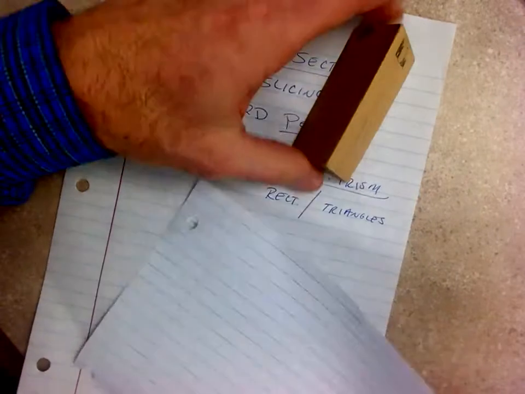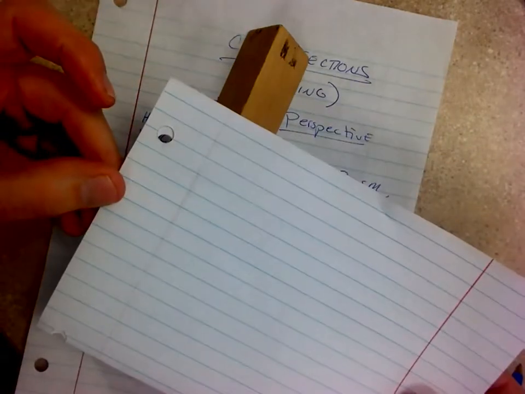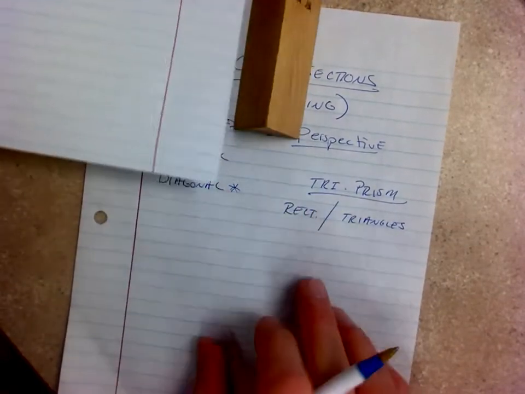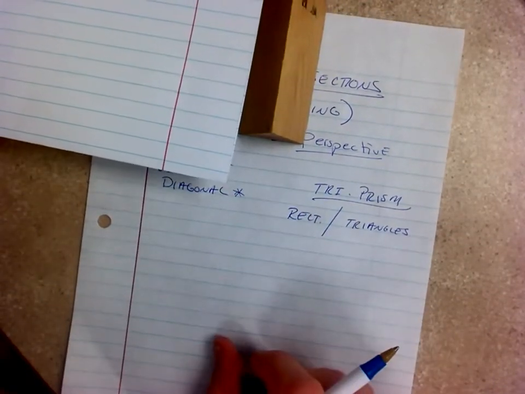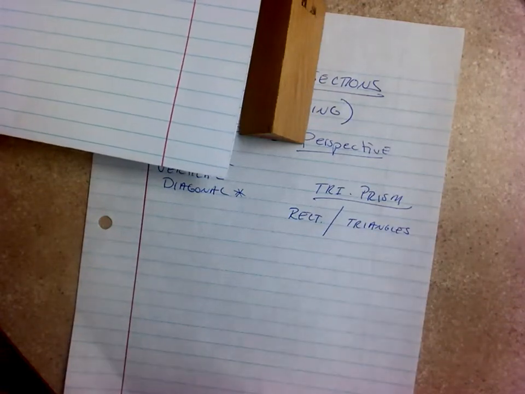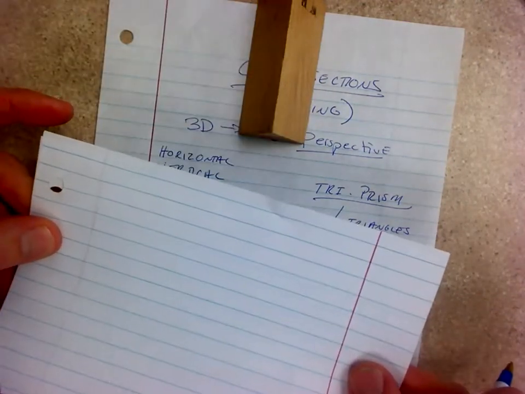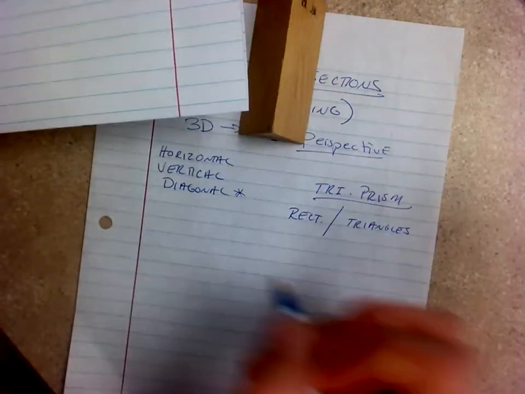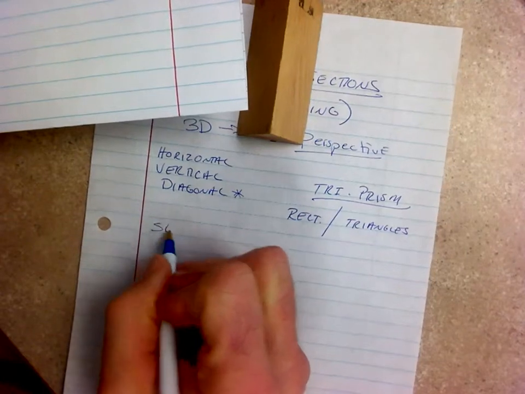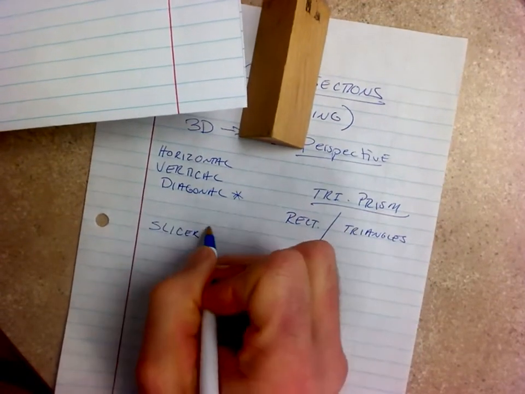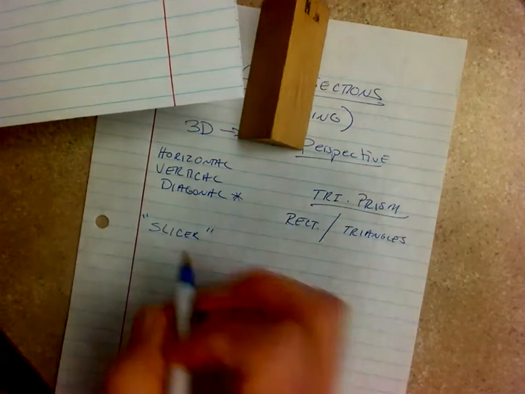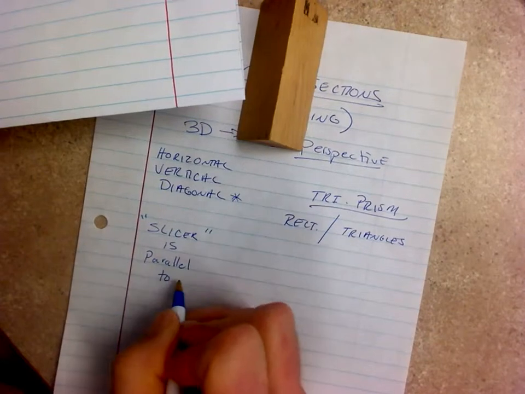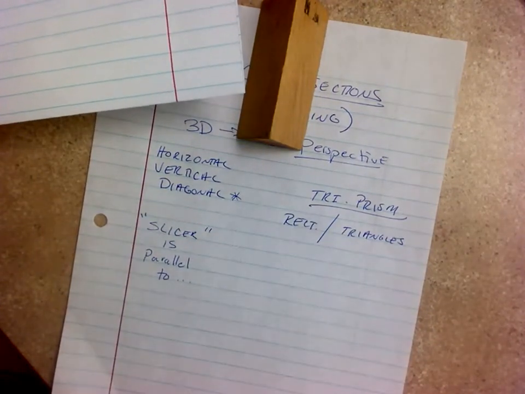Usually when we slice, I'm going to try and simulate this with a plane here. This piece of paper is going to represent our plane. Normally when we slice, one of the things that can help you is to think of parallel. If this is my slicer, what face is it parallel to? The slicer is parallel to, that's the question we need to ask.